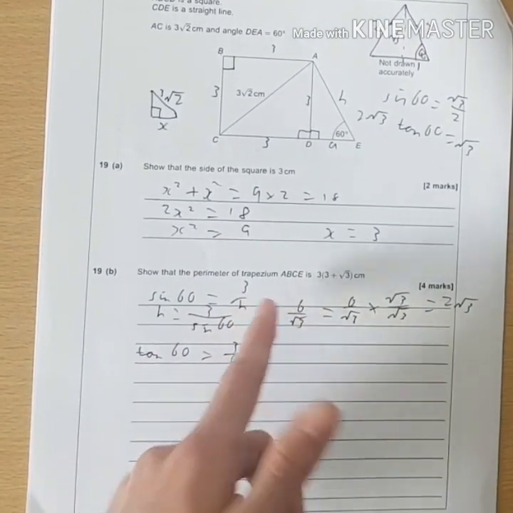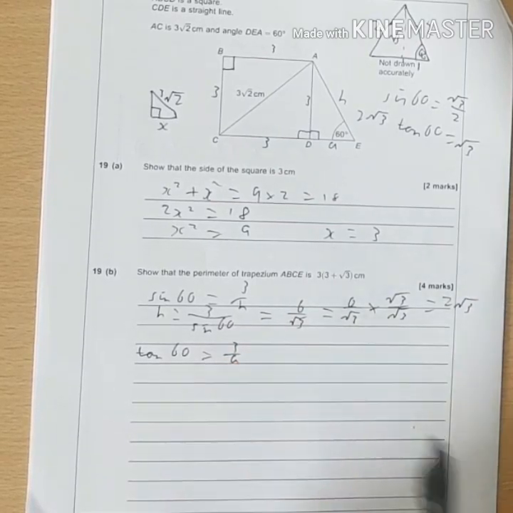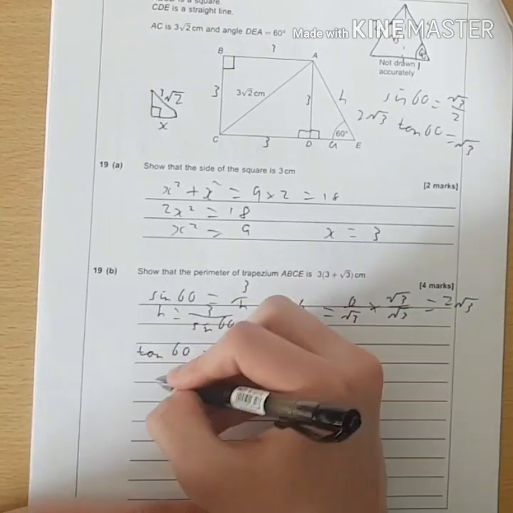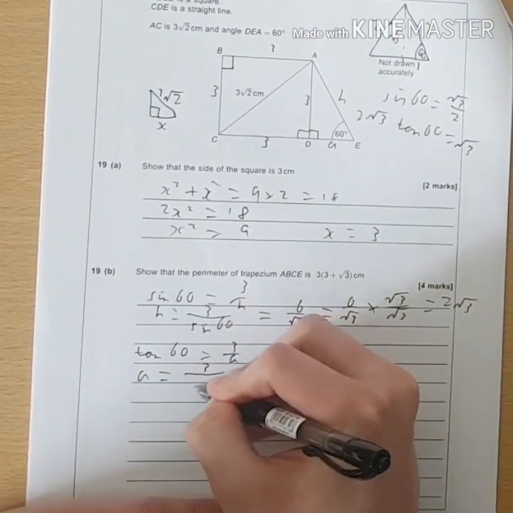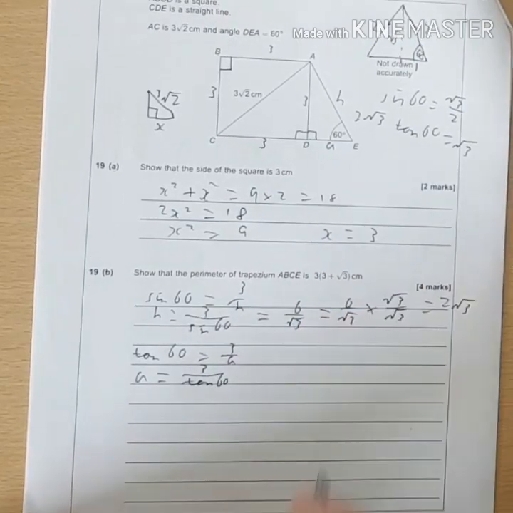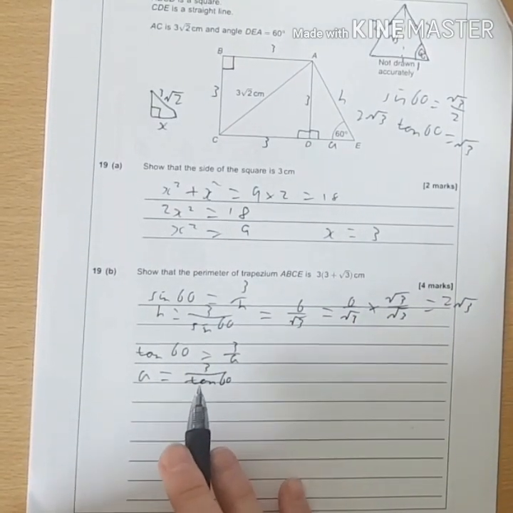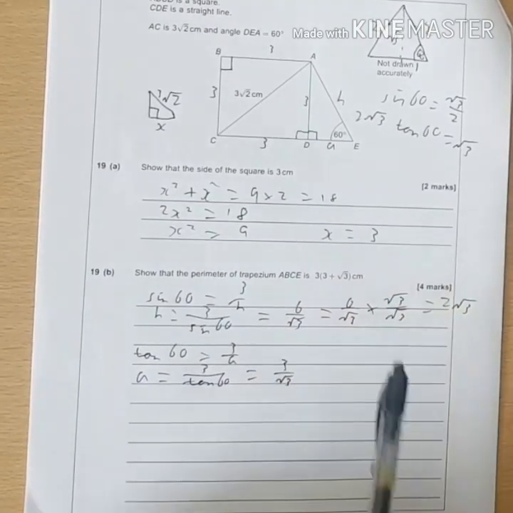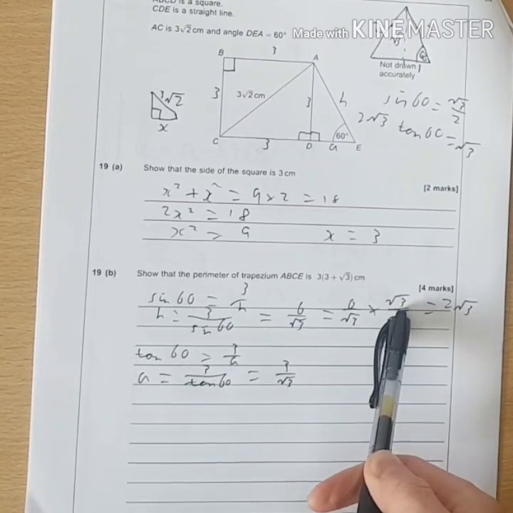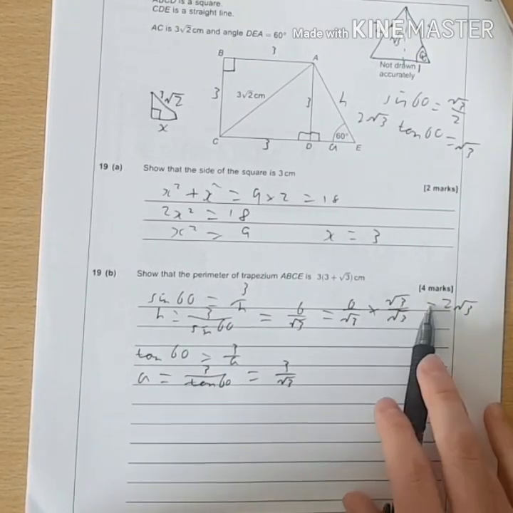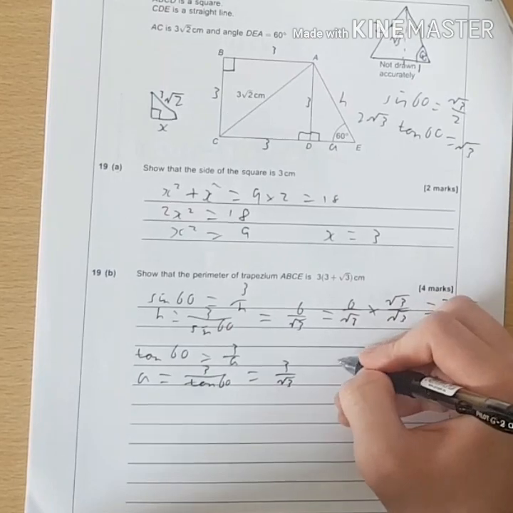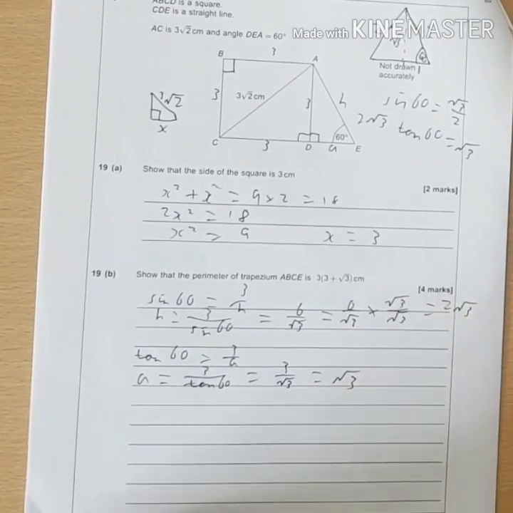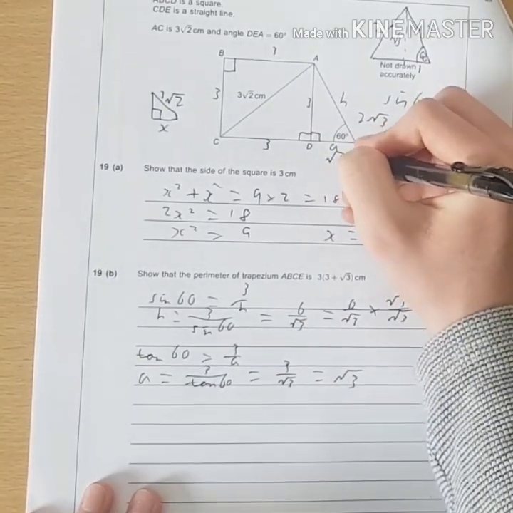Again we have the unknown on the bottom, so we can multiply by a and divide by tan 60, giving us a equals 3 over tan 60. Since tan 60 is root 3, a equals 3 divided by root 3. Again we rationalize the denominator by multiplying by root 3 over root 3, giving us 3 root 3 over 3, or just root 3. So we can write that in.